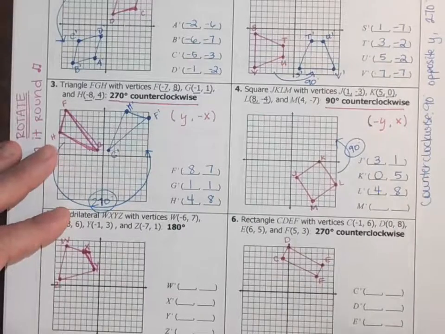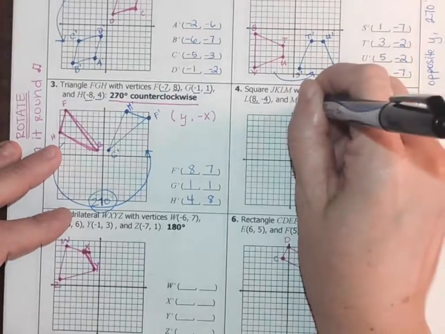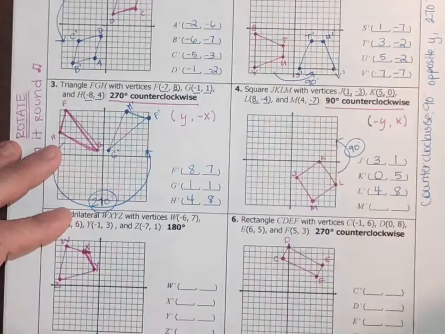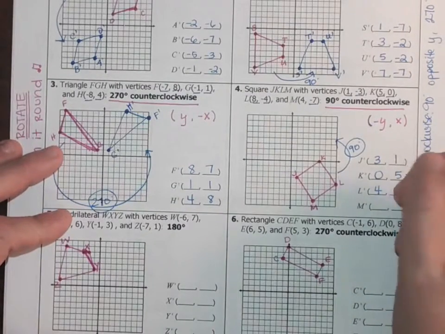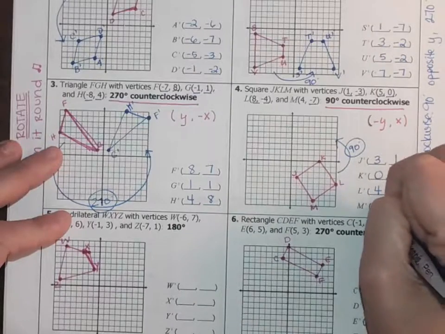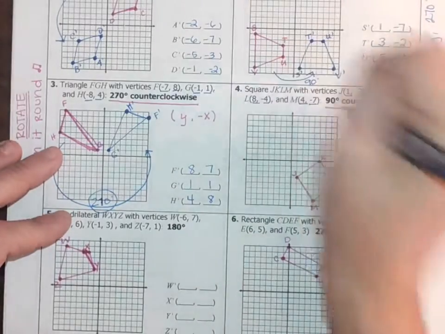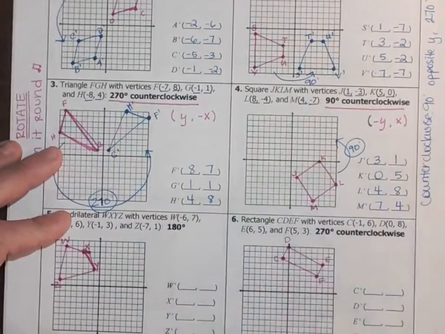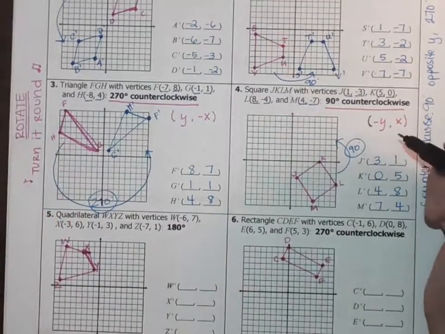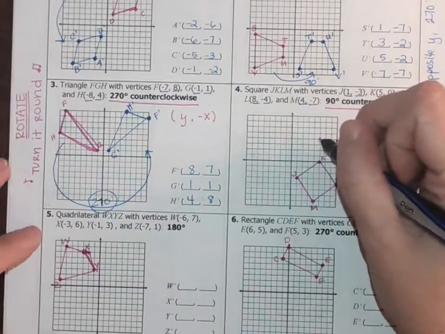Now let's go to our negative 7, which was our original y value. That now becomes our x value. We're going to find the opposite, which is 7. We're going to take our original x value, and it becomes our y value. Let's plug them in and see if we end up in the right spot.